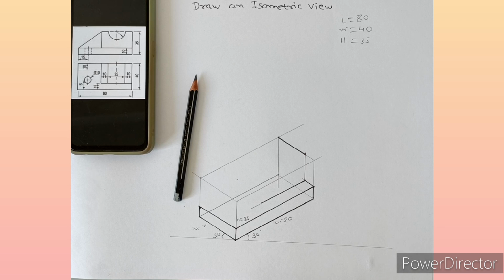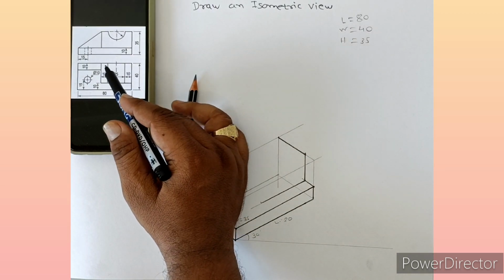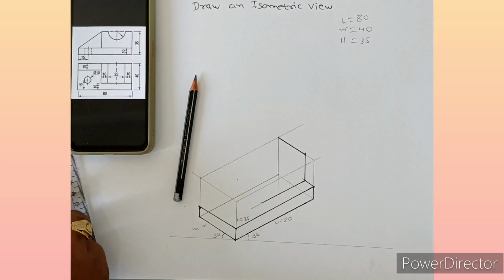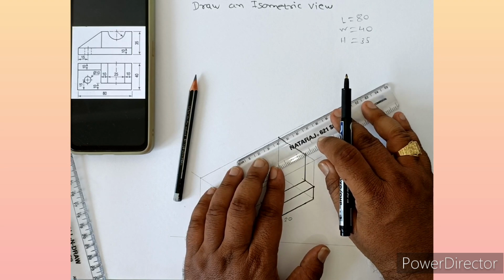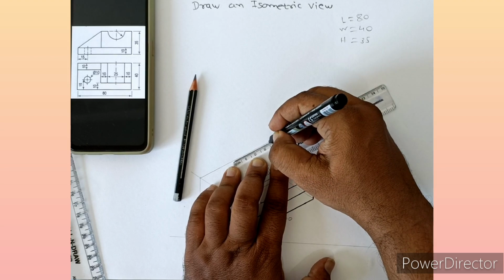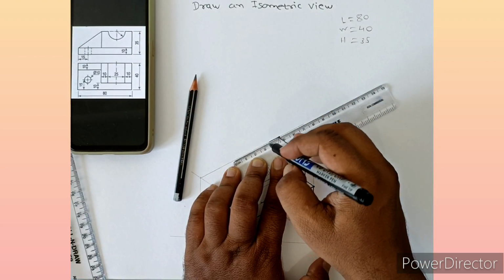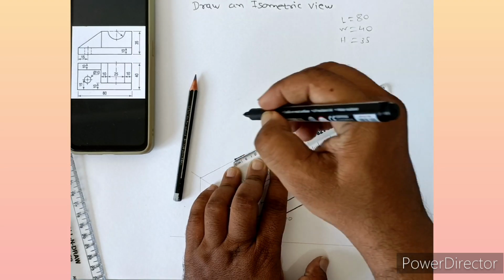Okay students, now here we can see 10 mm, then 25 mm, then 10 mm. So you have to make a line which is 45 mm, 10 mm, then 25 mm, 10 mm.